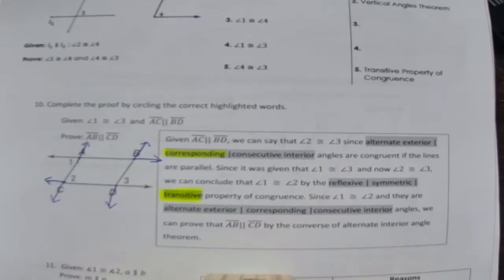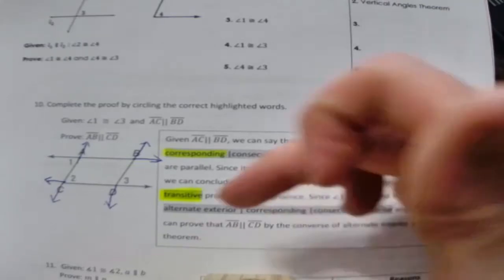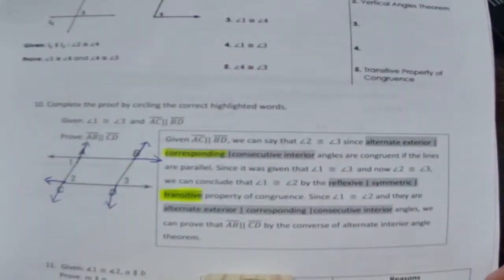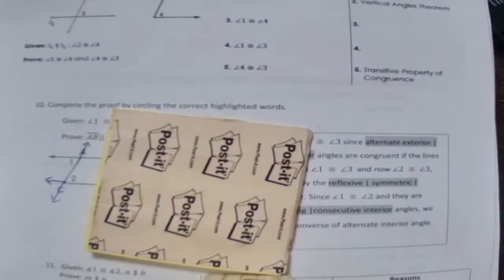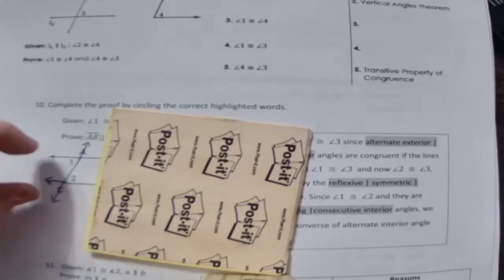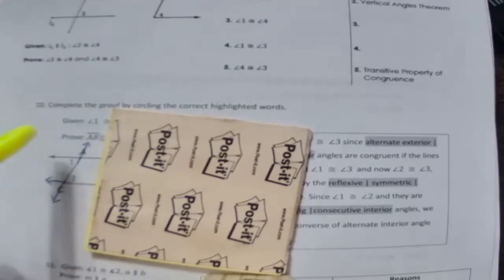And next they say since 1 is congruent to 2 and they are, so we have to now choose which type of angles they are. So if I'm looking at 1 and 2, I am pretending like this side does not exist anymore. So if you need to cover it up just like I do, go ahead and do that. Now if you notice, 1 and 2 are both inside of these parallel lines, but they are on opposite sides of the transversal.